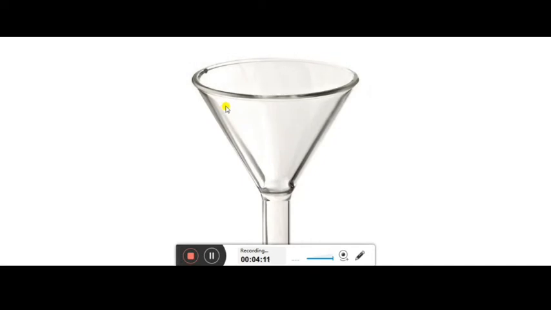This is a funnel. You might have seen a funnel in plastic material also, when kerosene is being poured into another container, so that the liquid should not spill. Here also the same work is there, for transferring liquid from one container to another, or for filtration. Filter paper is made into a cone form and placed here, and then the solid and liquid get separated. This is the funnel.